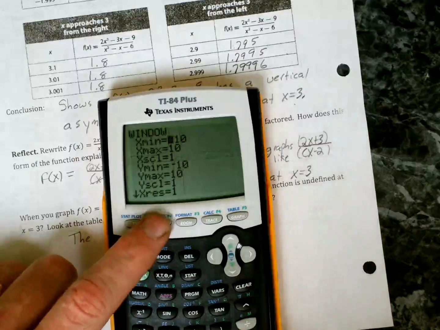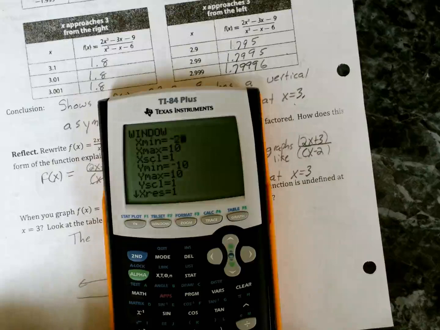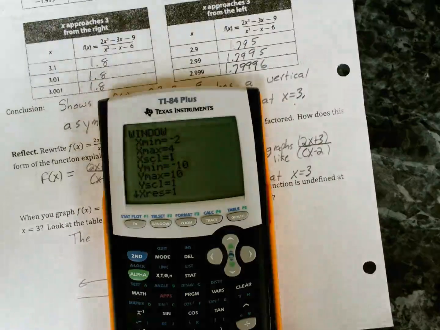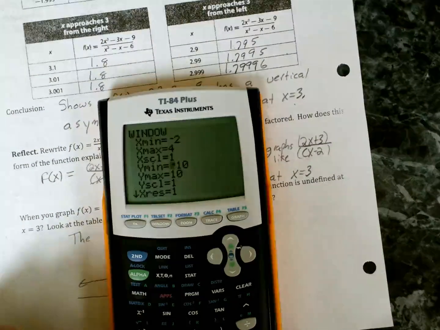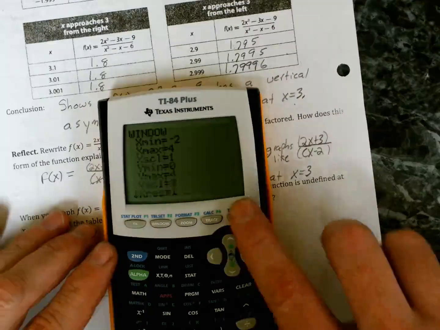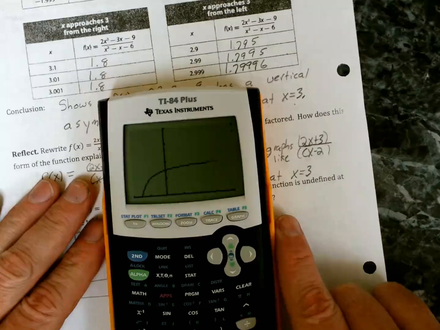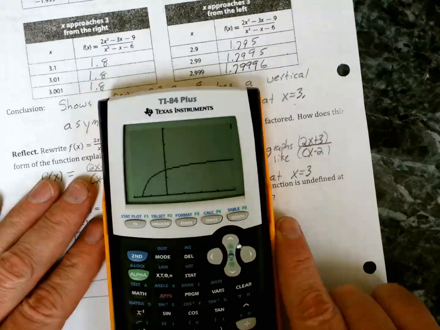So let's zoom in. We're going to go to our window. And let's make it from negative 2 to 4. That would put it right in the middle of the graph. Let's go ahead and do that here too. Let's go from 0 to 4 and see if we can see it in there. So here we go. We can't see it there. I'm going to have to zoom in a little.